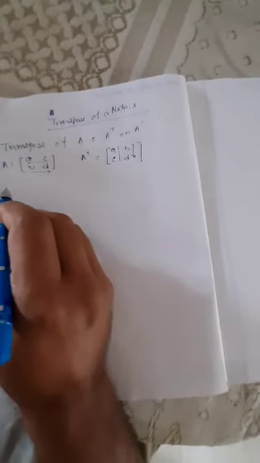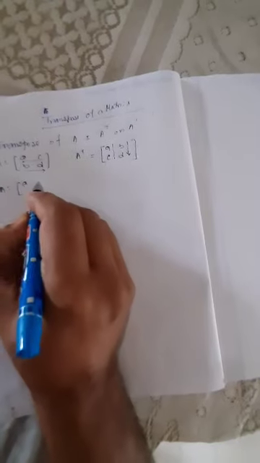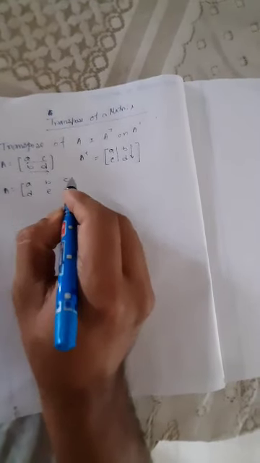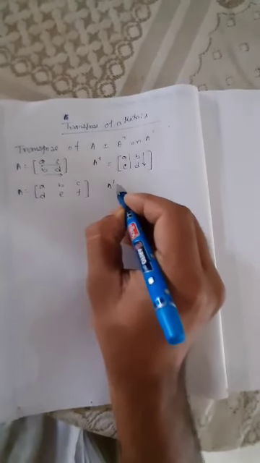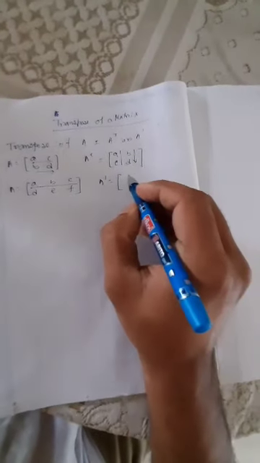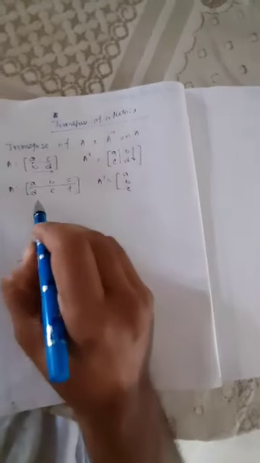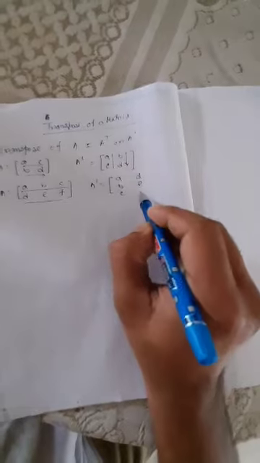Suppose there is a rectangular matrix. Suppose A is [A, B, C; D, E, F]. So here A transpose becomes: first this row becomes the column, so it will be A, B, C, then this row becomes the column and it will be D, E, F.